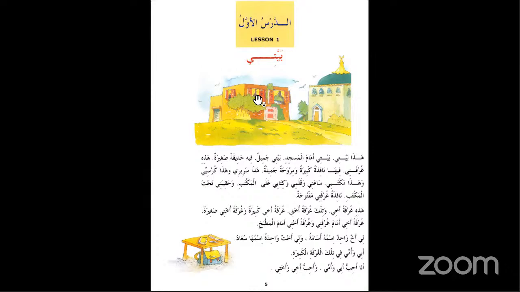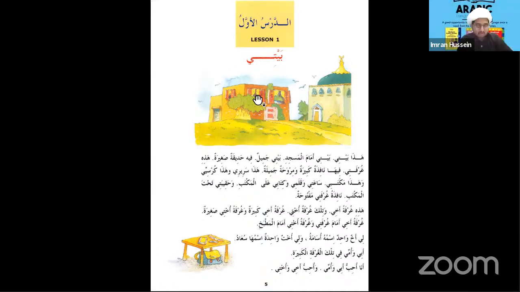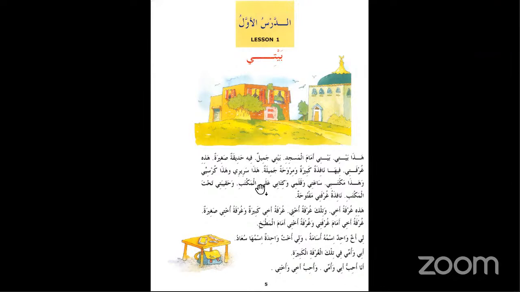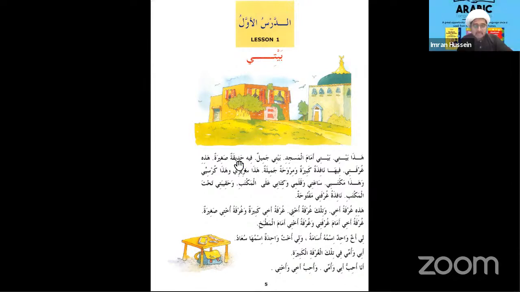Anyone else? So hadiqatun saghiratun is subject and fihi is predicate. Why? Because fihi cannot be mubtada. Correct. Yes, Batul Banu, you're absolutely correct. So all the other students, whenever a preposition comes, it will never be a subject. It will always be the predicate, the khabar. And hadiqatun saghiratun is the subject which is delayed.